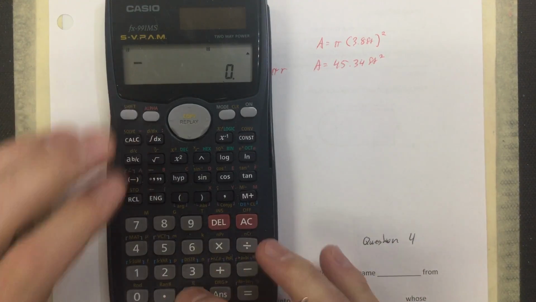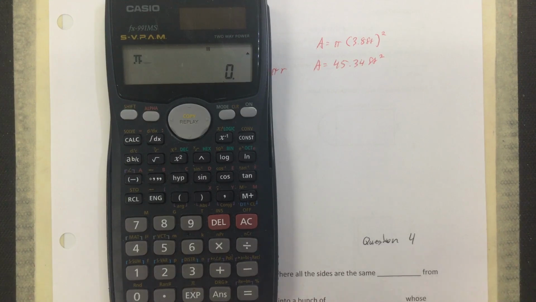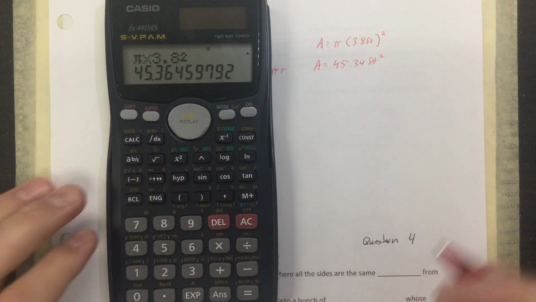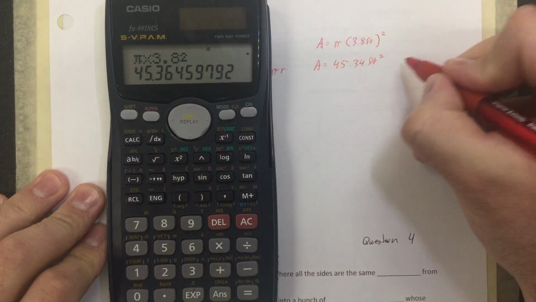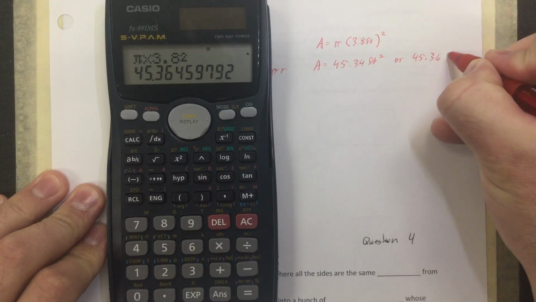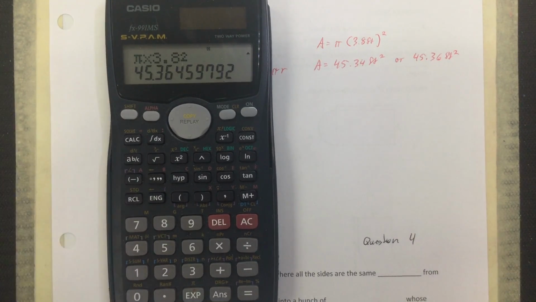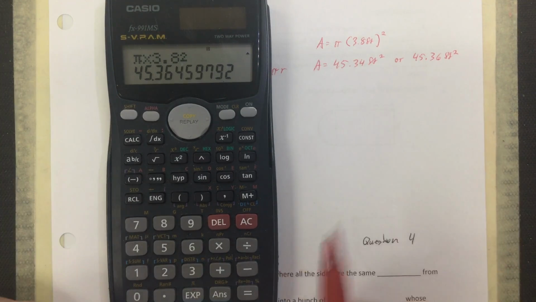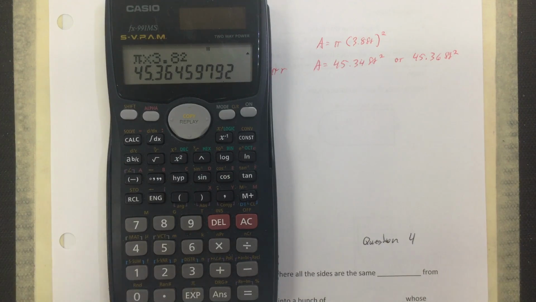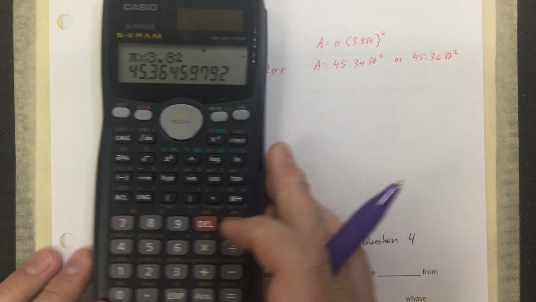Or if you have a pi button on your calculator like I do, I can punch that in, and then 3.8 squared, and you'll notice it gives very close to the same answer, 45.36 feet squared, just slightly off. But I would not mark either one of those wrong, understanding that the pi button compared to 3.14 is slightly different.